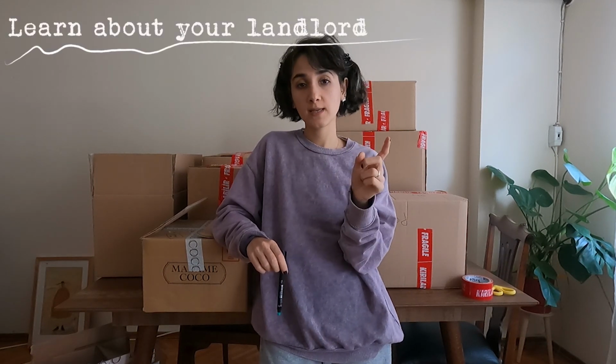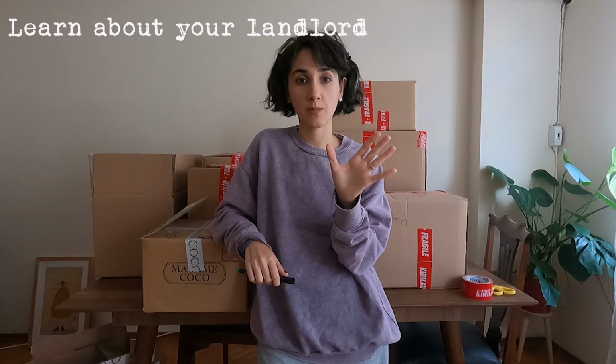Okay, so there are a few tips that you need to pay attention to while renting an apartment in Istanbul. You need to be really careful that you're renting that specific apartment from the main owner, because sometimes some tenants here intend to rent out the apartment that they actually rented to other people.